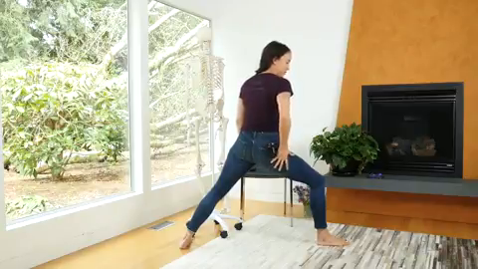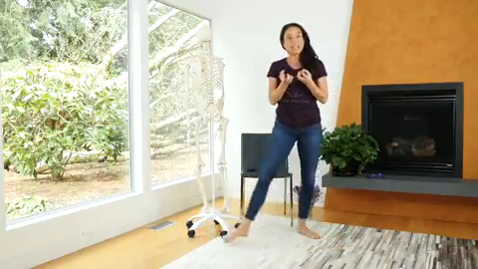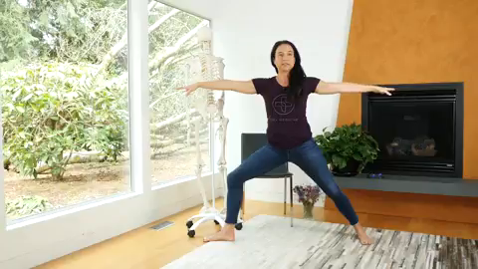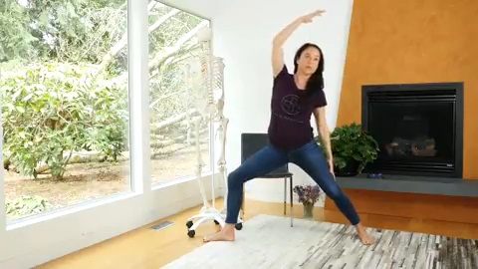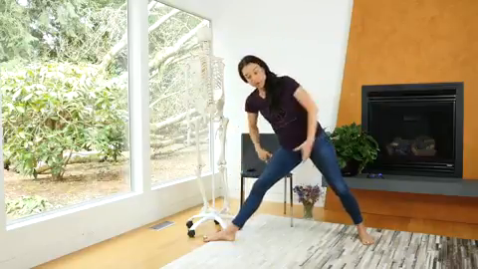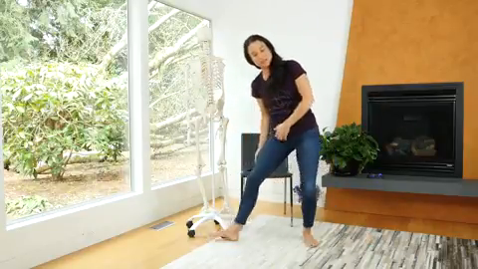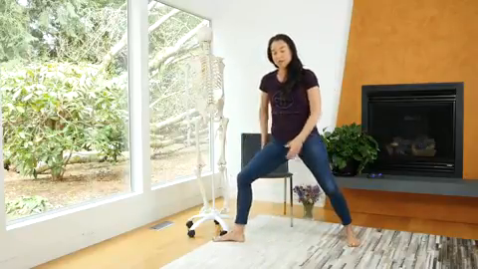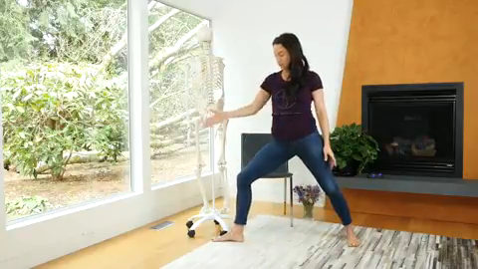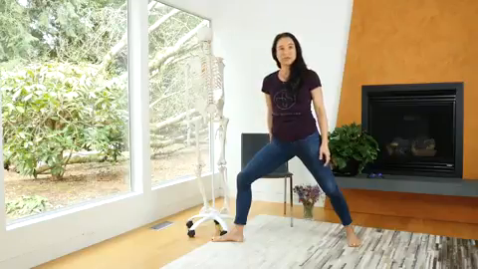So these external rotators are going to be strengthening anytime I have any of these side-facing poses. Warrior B, extended side angle, reverse warrior, triangle pose, I'm still externally rotating here, half moon, all of these postures, the front leg will be strengthening. As I turn the knee straight forward, I'll be strengthening the external rotators.